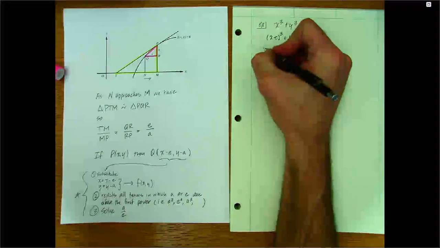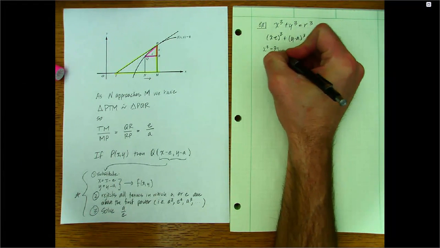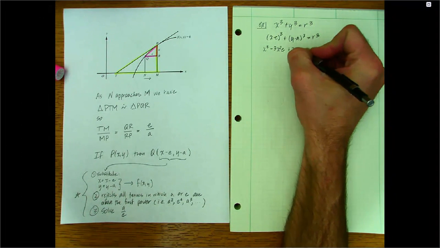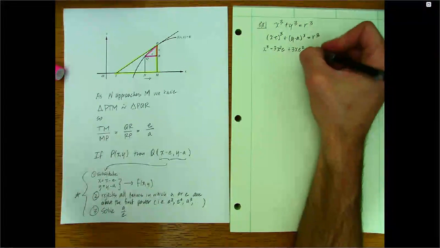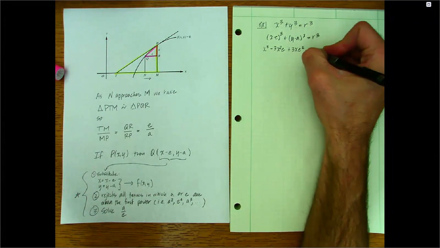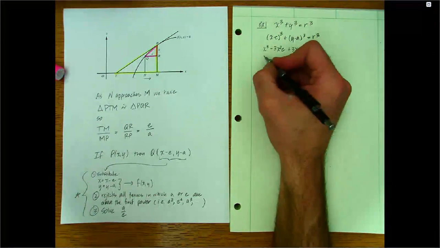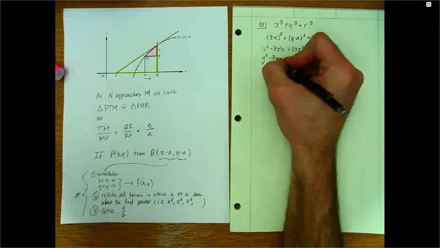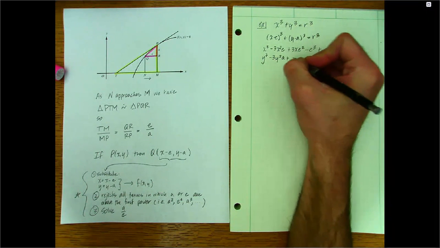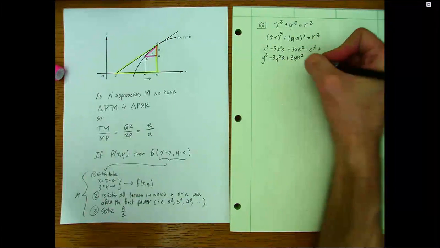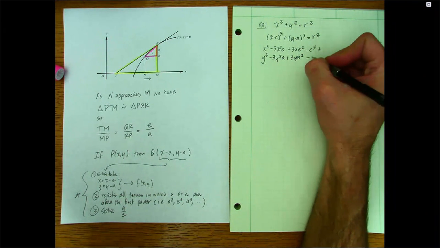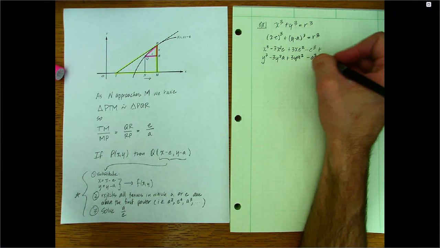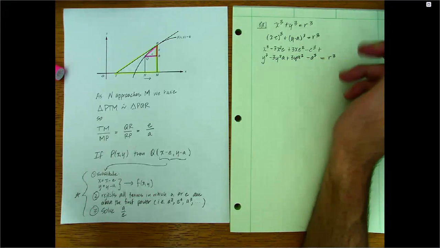So we would get x to the third minus 3x squared e plus 3x e squared minus e to the third, plus, on the next line, y to the third minus 3y squared a plus 3ya squared minus a to the third, and that is all equal to r to the third.